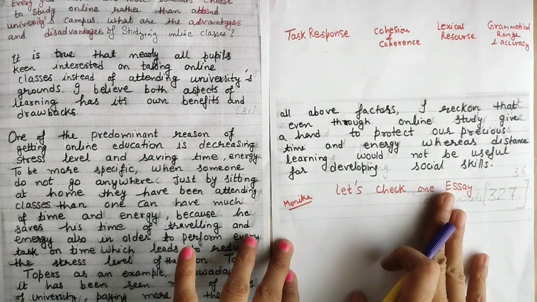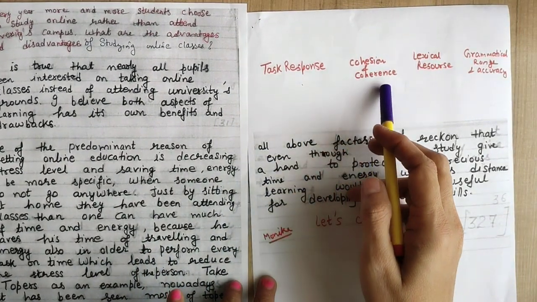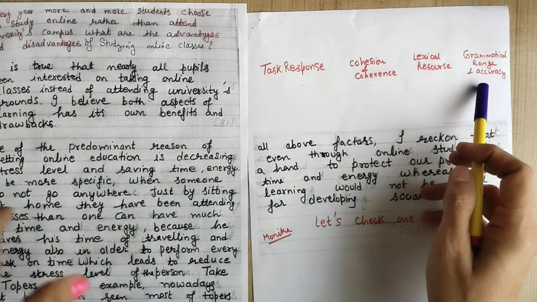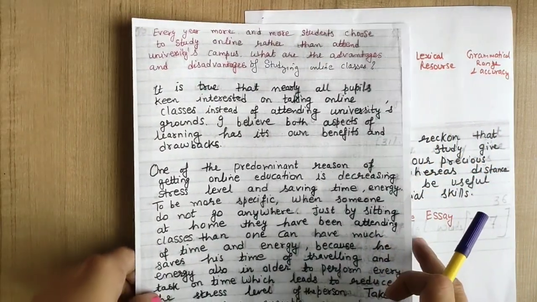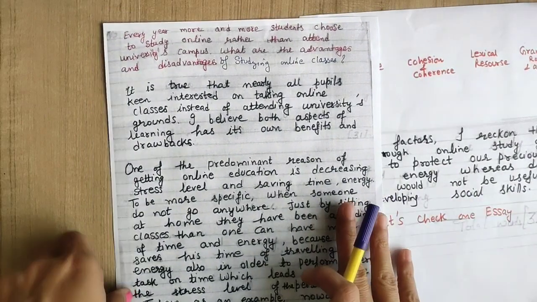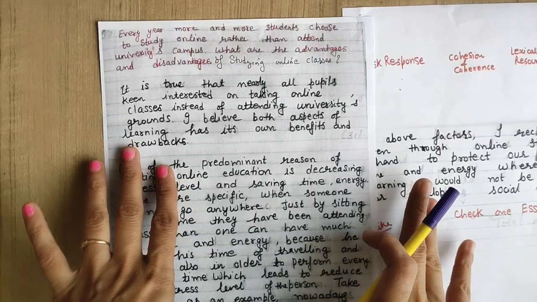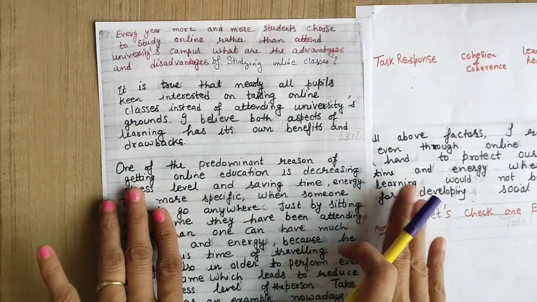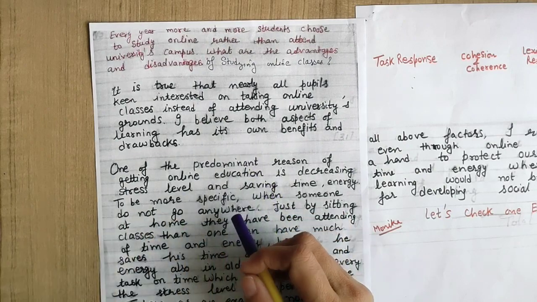Let's check one essay. I will be telling you task response, cohesion and coherence, lexical resources, grammatical range and accuracy, and I will be checking one of my students' essays that I got on my email and WhatsApp. So I have taken printouts and I have written here also. Okay, let's read the statement first.